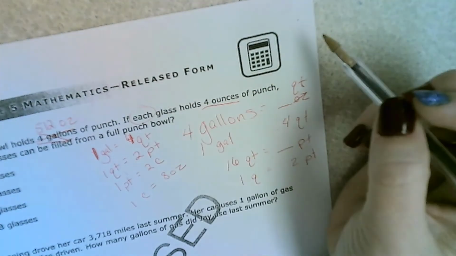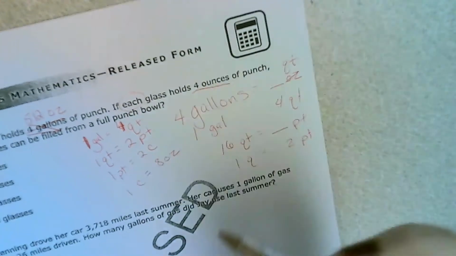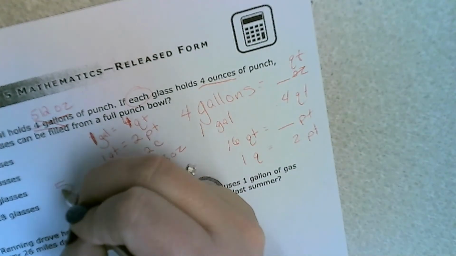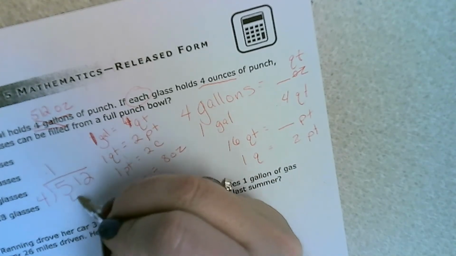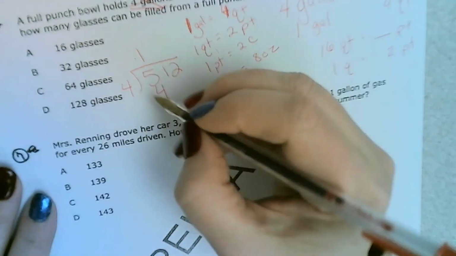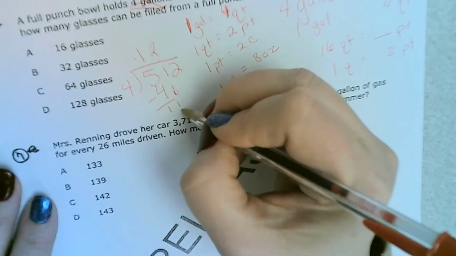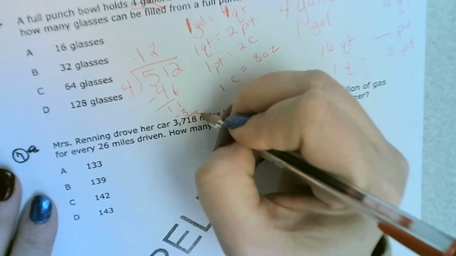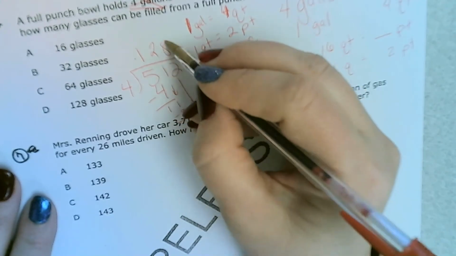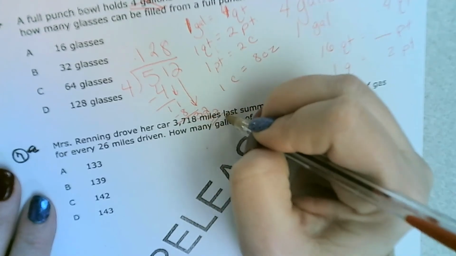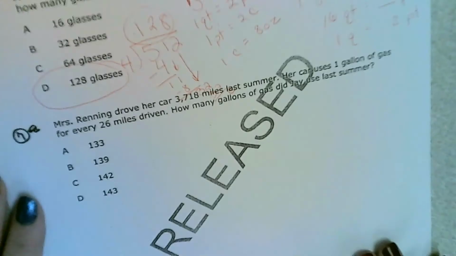Again, we're going to divide or multiply. If I've got a bunch and I'm going to be taking out glasses, I'm going to be dividing. So 512 divided by 4 goes in one time. Subtract 1, bring down 1, 2, 8. Subtract 3, check, fine, bring down 32, 8, 32, and 0. So it is 128 glasses, D.